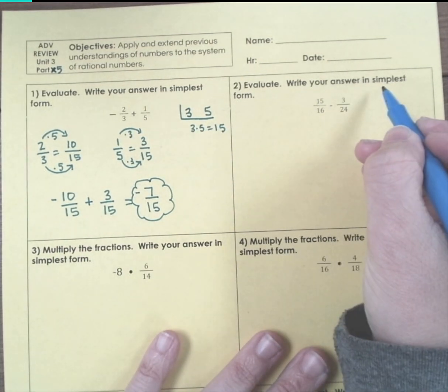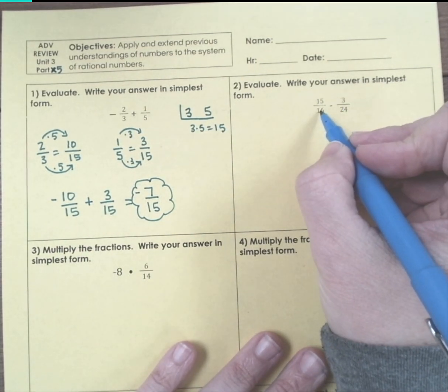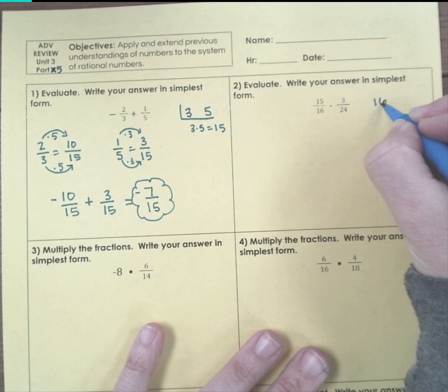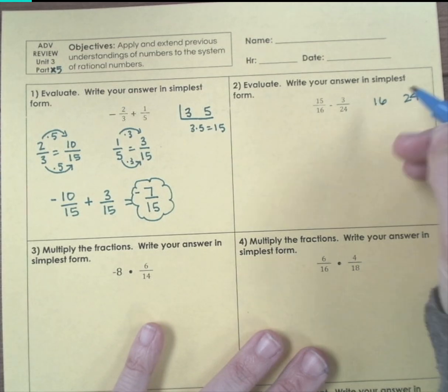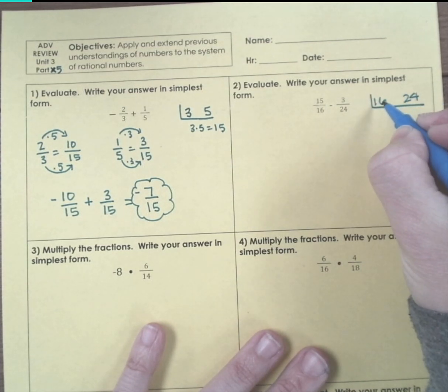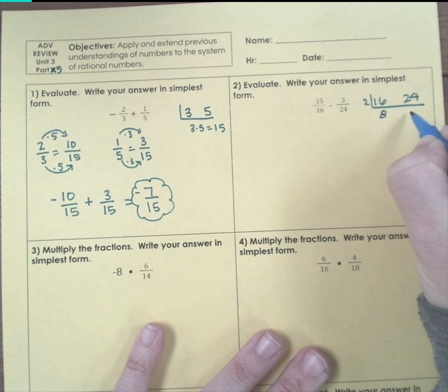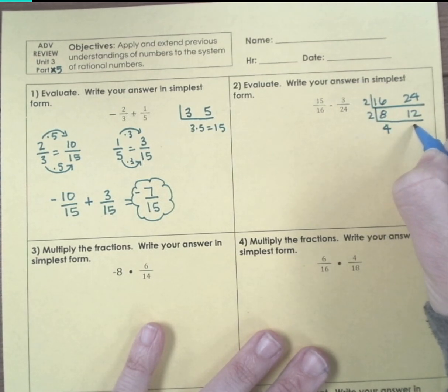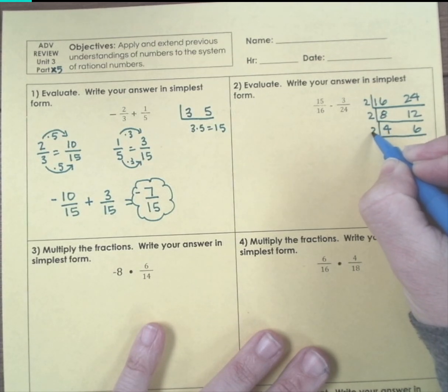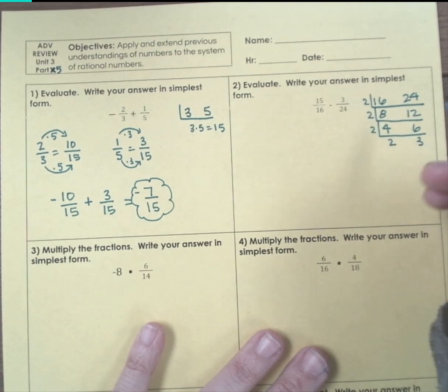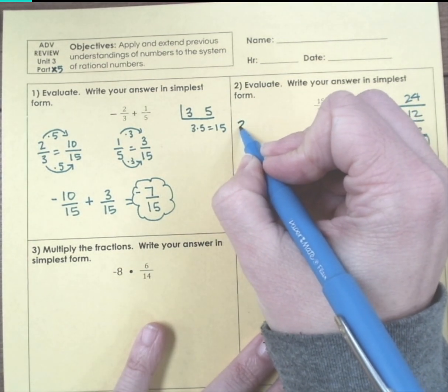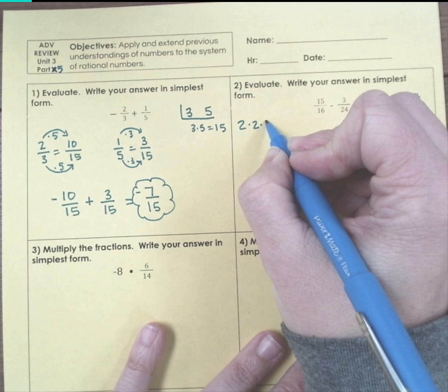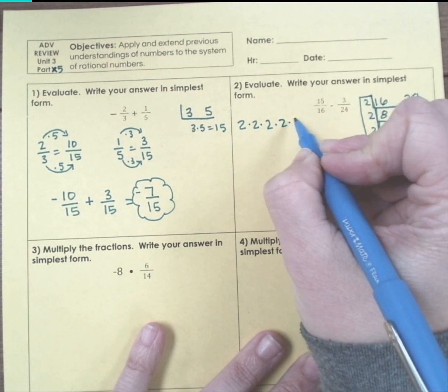Number 2, again, we're evaluating and writing our answer in simplest form. So I have to find a common denominator between 16 and 24. I'm going to do that by finding the least common multiple. I know that they're both divisible by 2, and that gives me 8 and 12. 8 and 12 are both even numbers, and those are also divisible by 2, so that's going to give me 4 and 6. 4 and 6 are also even, so I can divide by 2. That's 2 and 3. And so now I know I'm multiplying 2 times 2 times 2 times 2 times 3.